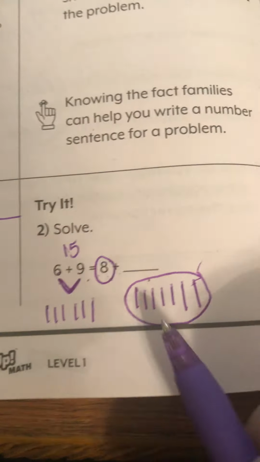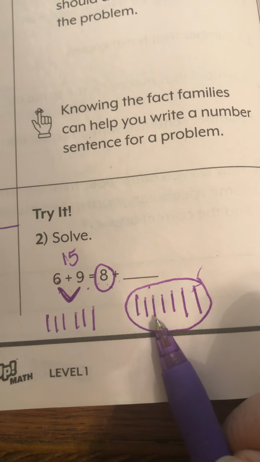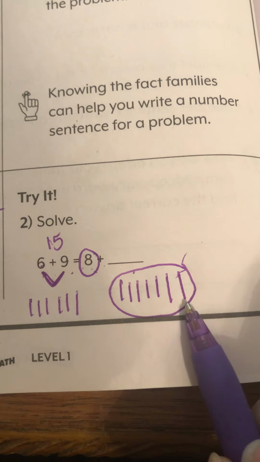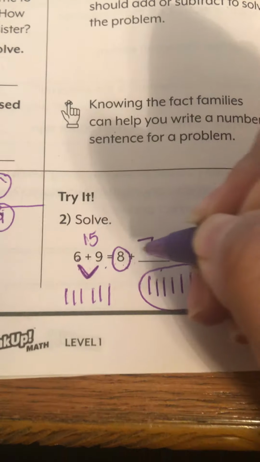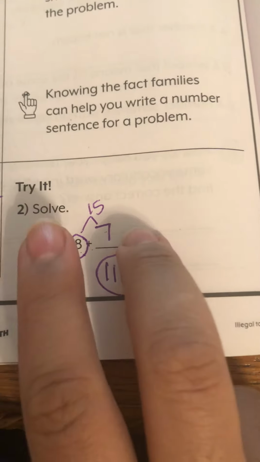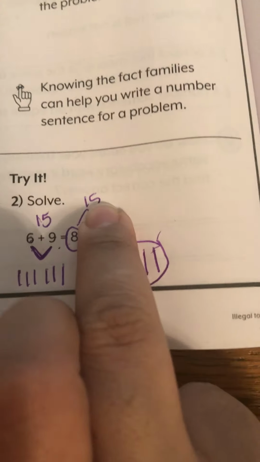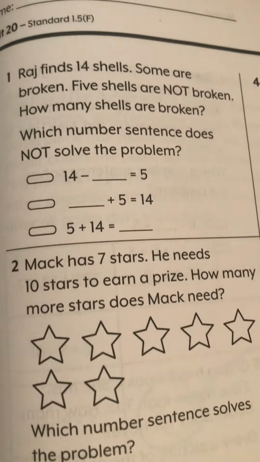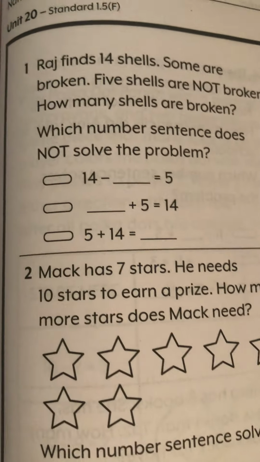Let's see how many it took. 1, 2, 3, 4, 5, 6, 7. 7 more. So 6 plus 9 equals 8 plus 7. They have to be the same on both sides. This is 15. This is 15. Okay, number 3. If this is still tricky to you, that's okay. We just have to keep practicing it, and eventually your brain will start to see these patterns.